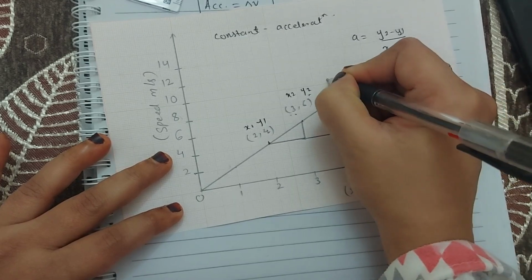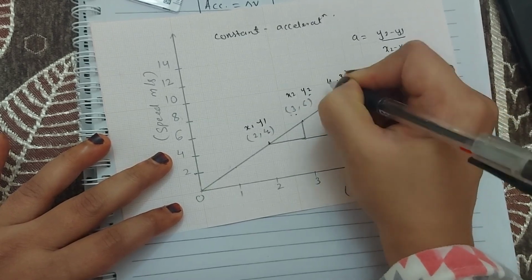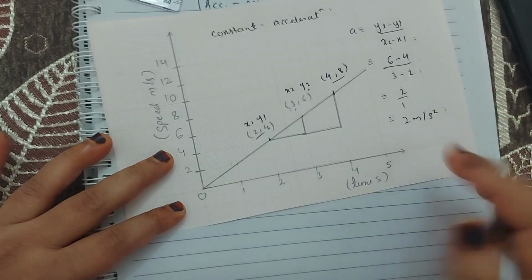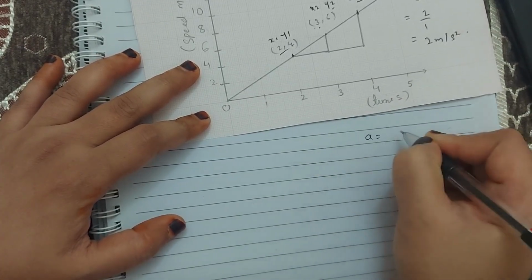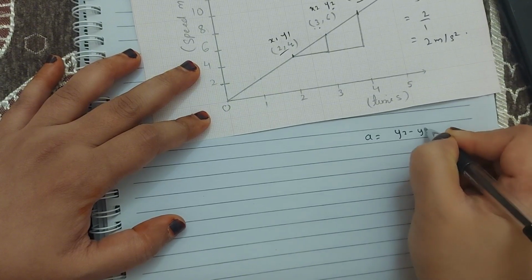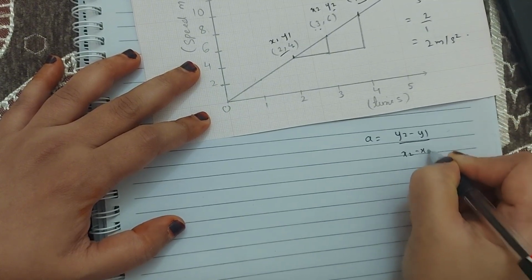This point is 4 and 8. Let us take these 2 points. So what will be your gradient for these 2 points? Acceleration equals y2 minus y1 upon x2 minus x1.